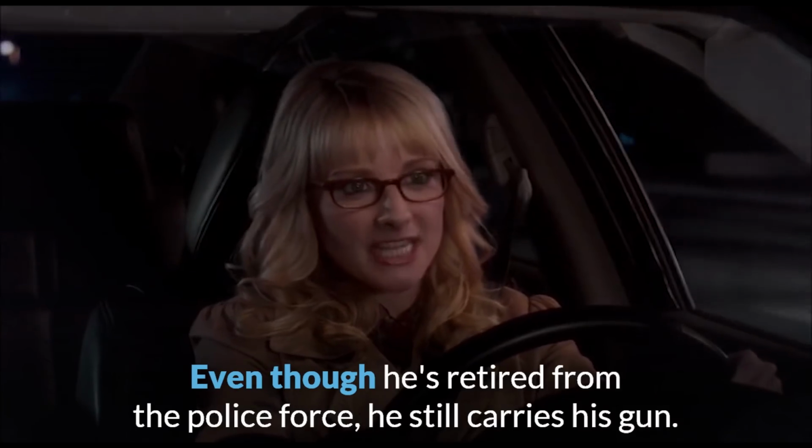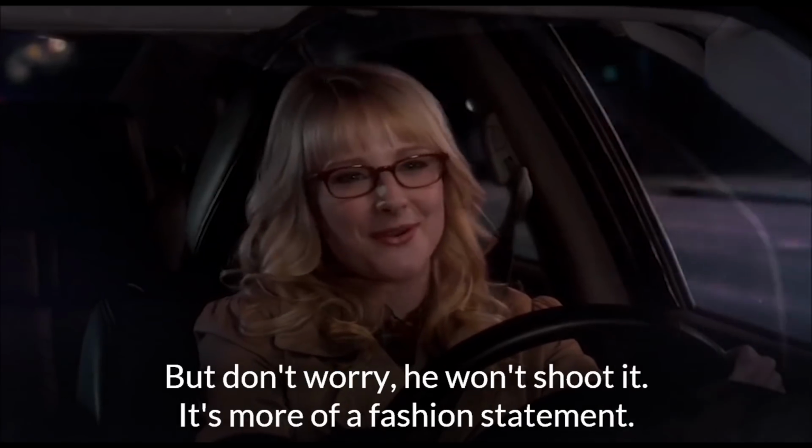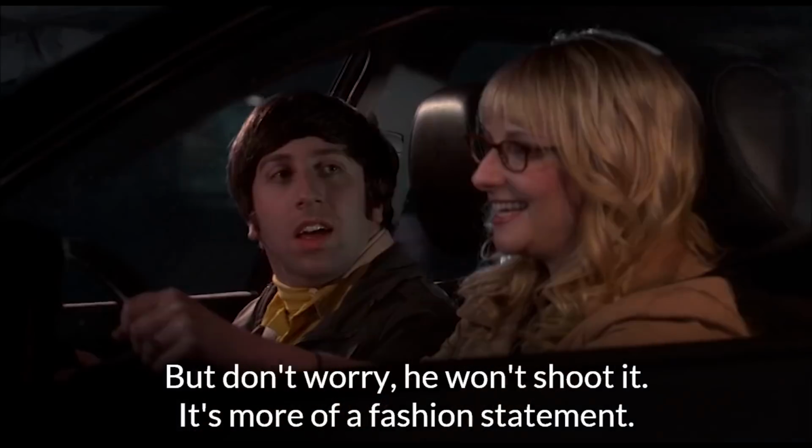Even though he's retired from the police force, he still carries his gun. But don't worry, he won't shoot it. It's more of a fashion statement.